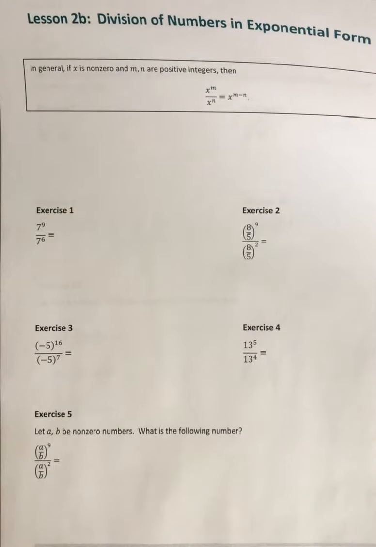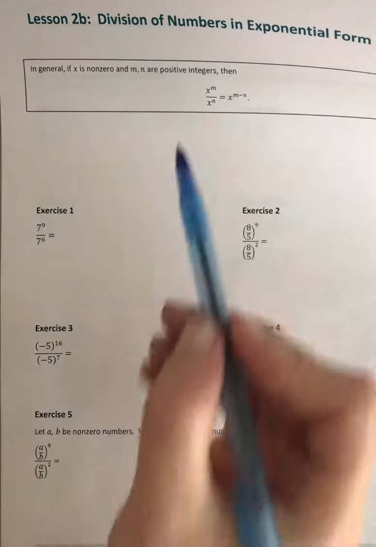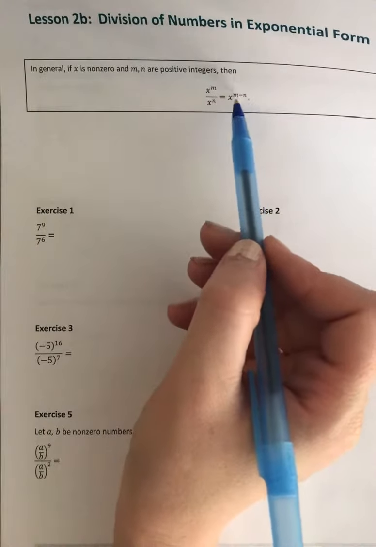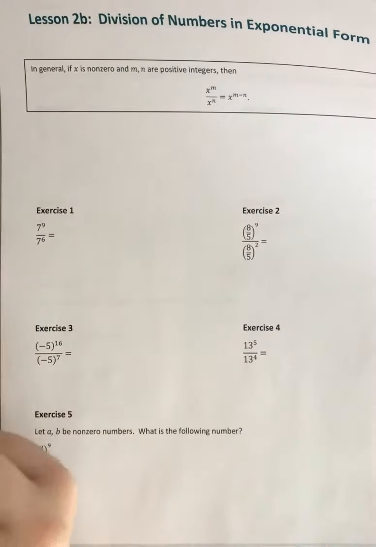8th grade, lesson 2b, division of numbers in exponential form. We already learned about multiplication of numbers in exponential form with the same base. This is kind of the same thing. We are dividing numbers with the same base and different exponents. The rule says I'm subtracting the exponents. Let's see how that works.